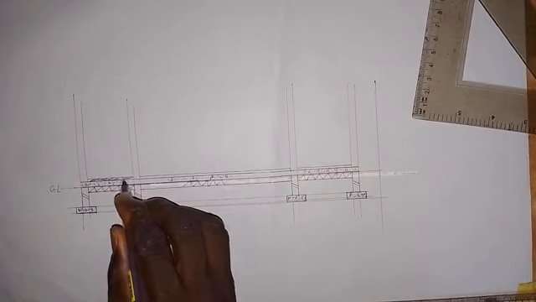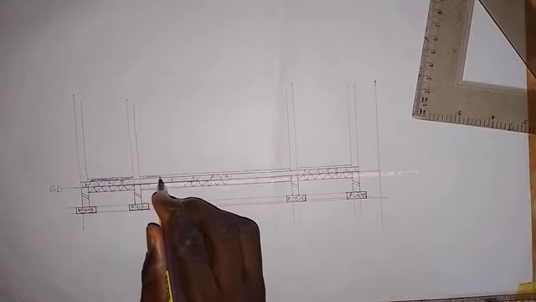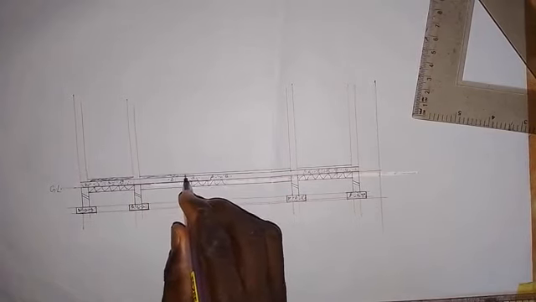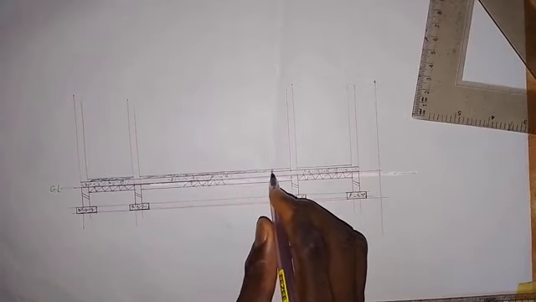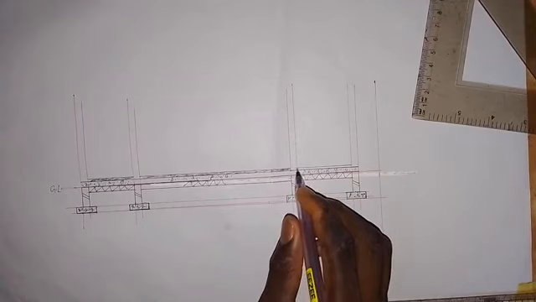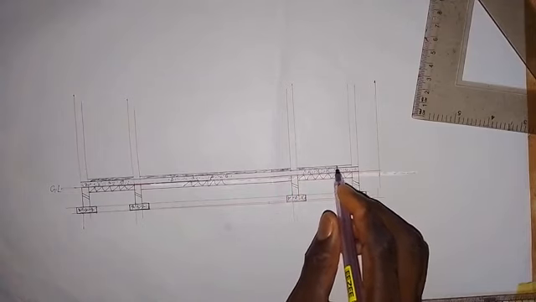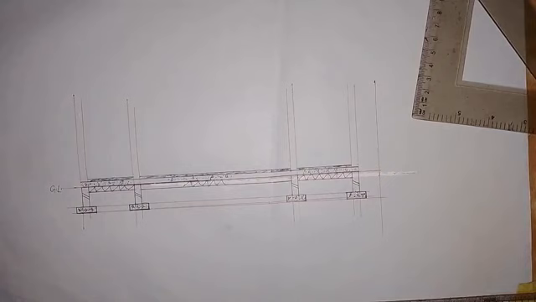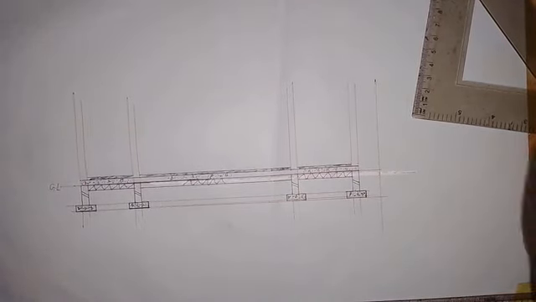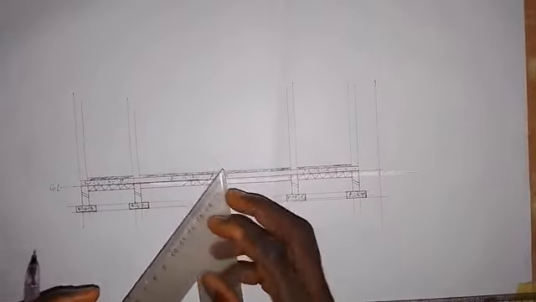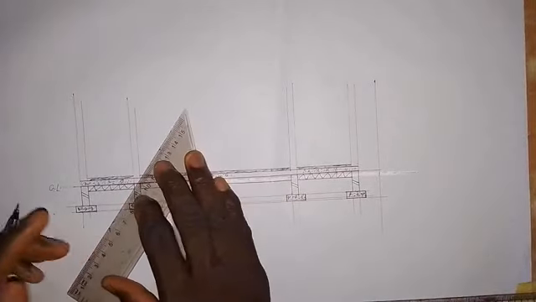Okay, so we just shade it a little bit like this. Alright, so that is for the screed.